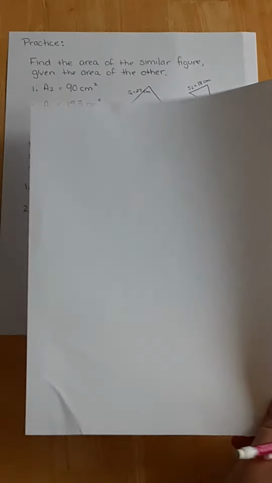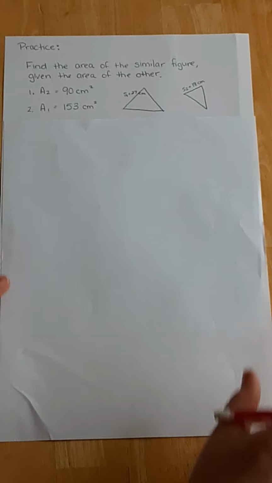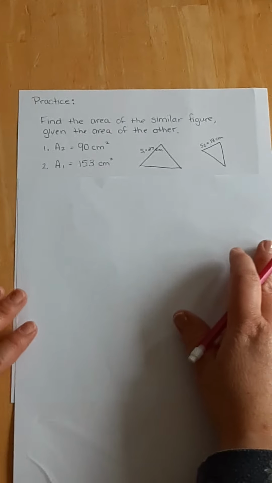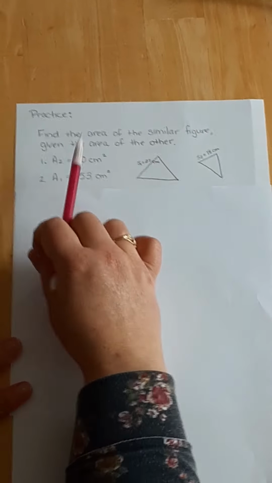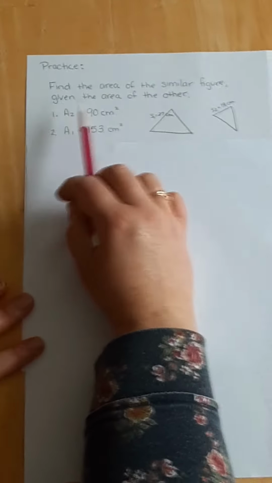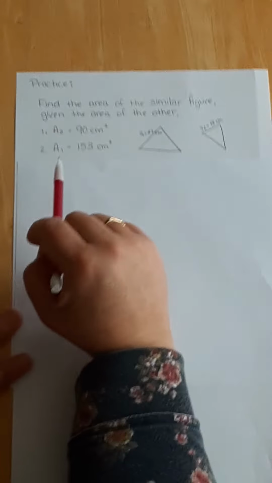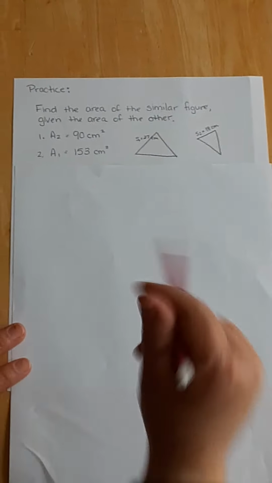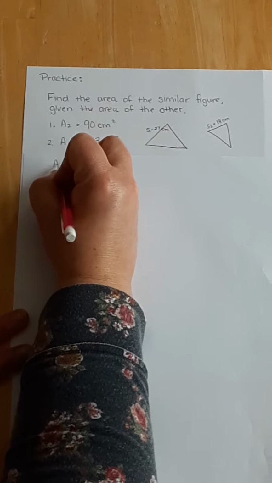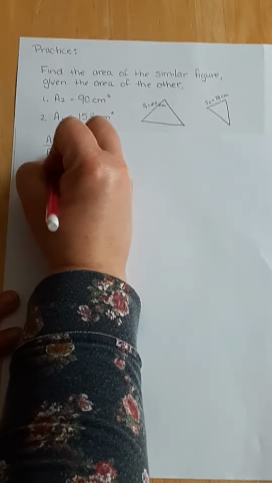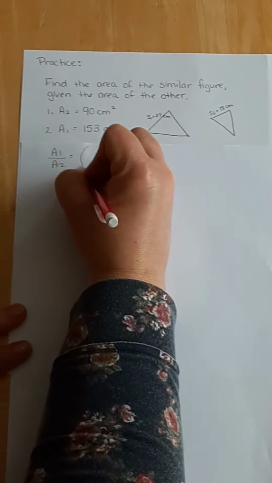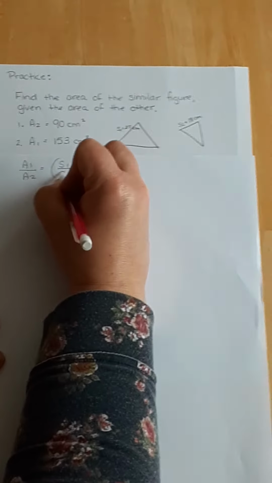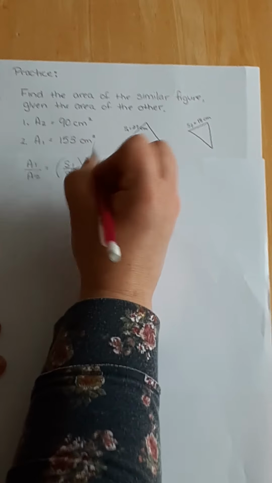Let's do some examples. Okay, so look at the example here. It says find the area of the similar figures given the area of the other. Okay, what's my equation again? My equation is A1 over A2 for the area. And then I got S1 over S2 squared.